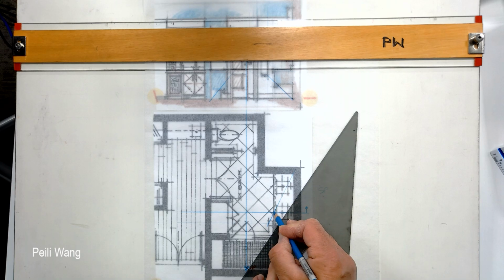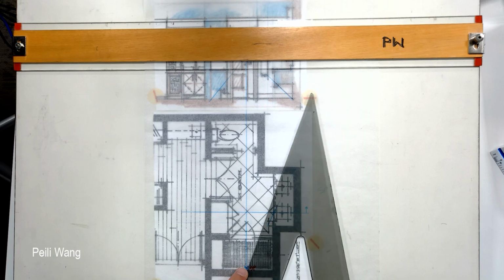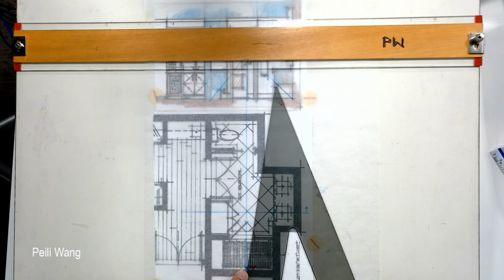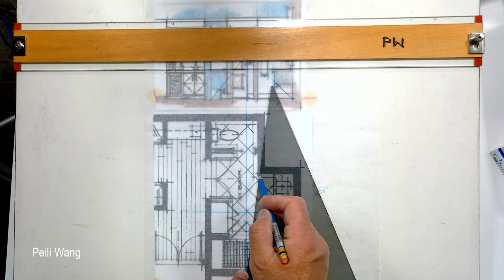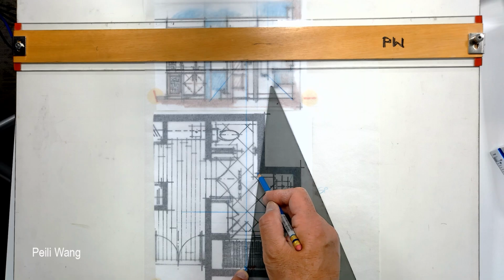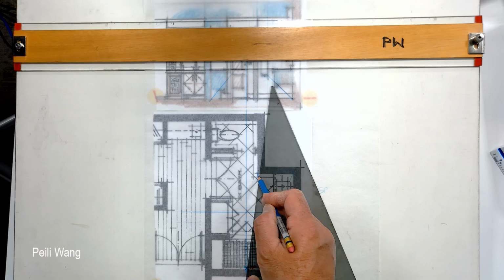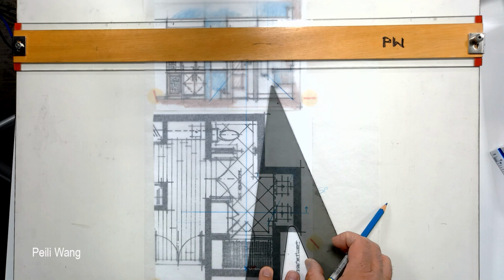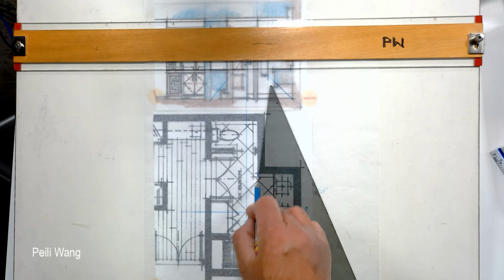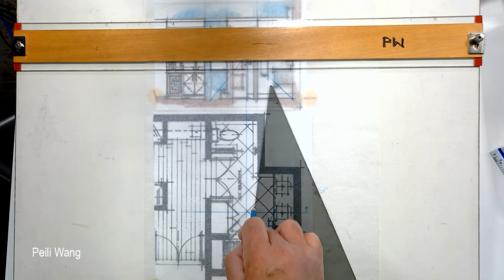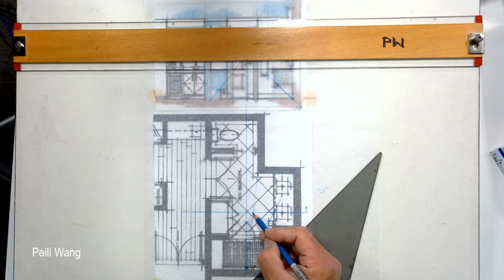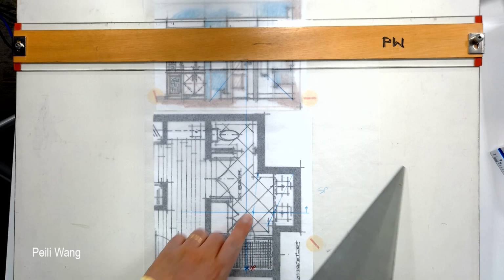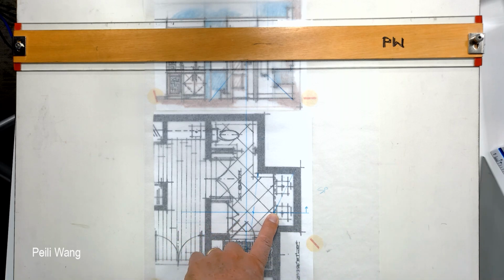Find a point from here. See that? Then from station point connected to this corner, this point. Okay, oops. To here. Perfect. I have point here, point here, and here, point, these 2 points.